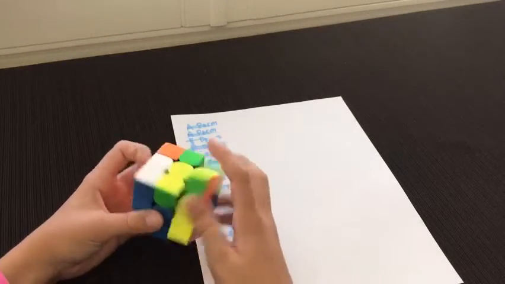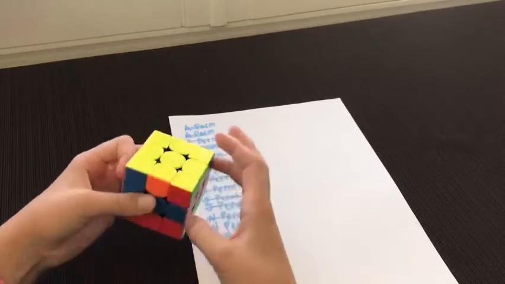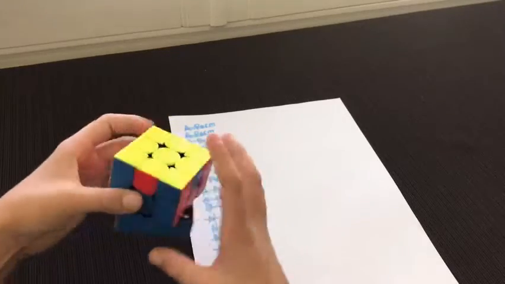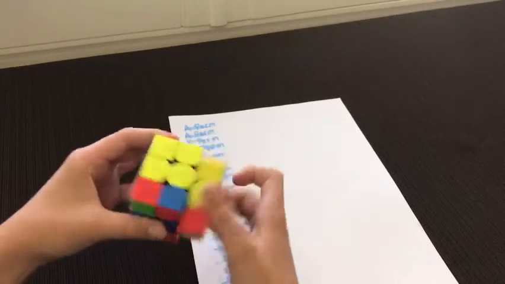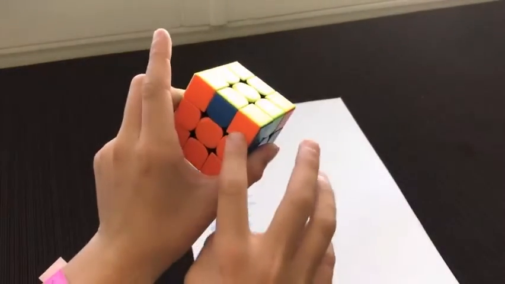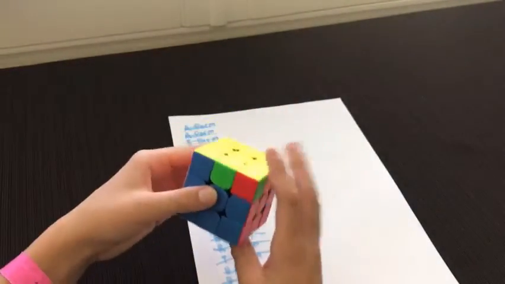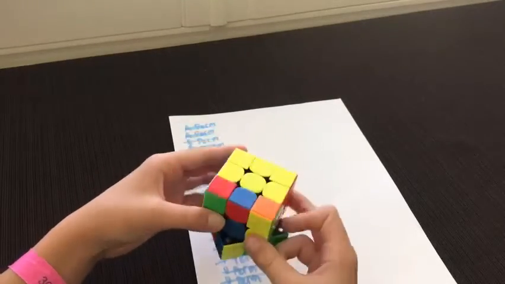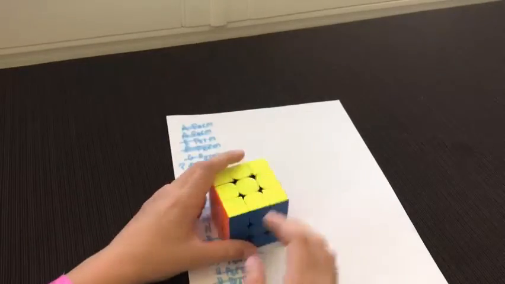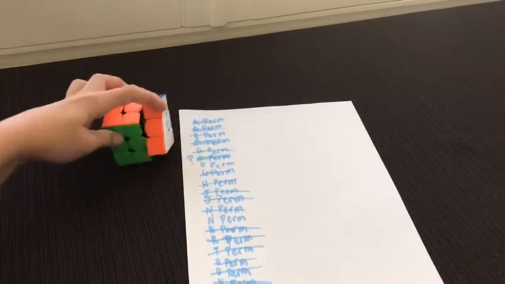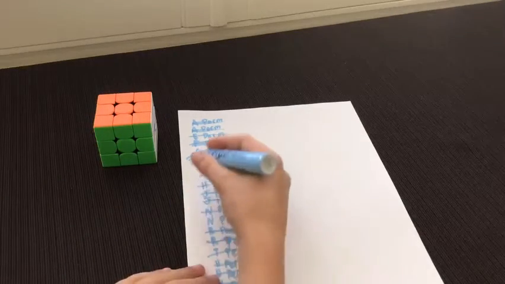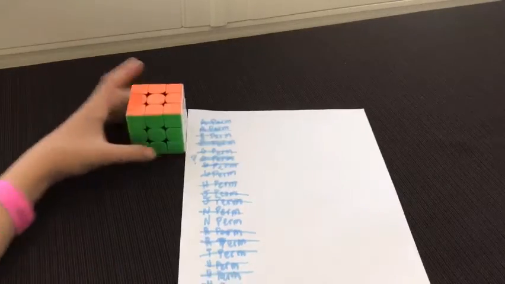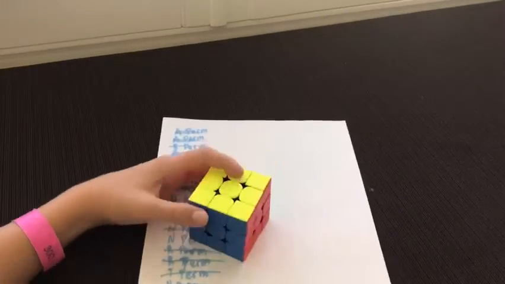But there it is, the last one. Okay, hold on. There it is. This same setup, and then the blocks in the back. And do this. And there we go. All the PLLs are now done for me. So that's how I learned full PLL.